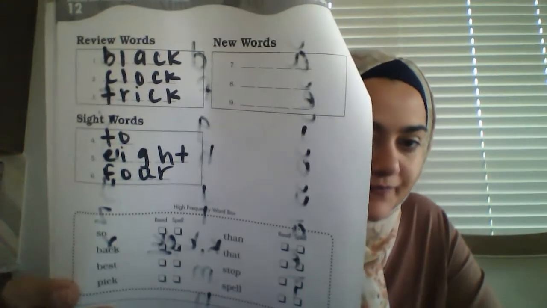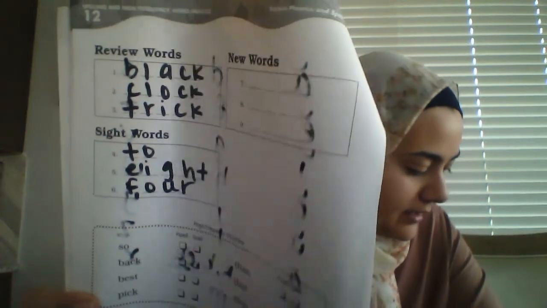Number 4, 5, and 6, we are going to practice some of our sight words. Next to number 4, I want you to write the word two. Two. How do we spell it? T-O. Good job. Then I need you to write the number 8. E-I-G-H-T. Number 6, write the word for. F-O-U-R. Very good. This is how your paper should look.